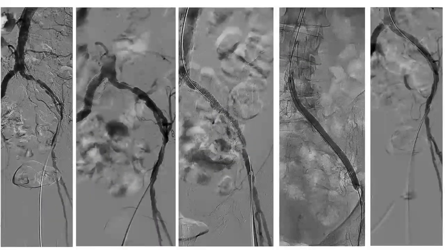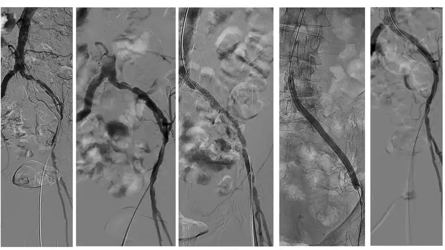There are some stenoses in the common iliac artery and iliac artery. We use two drug-eluting stents and a 6 millimeter balloon. The result after this is very fine.